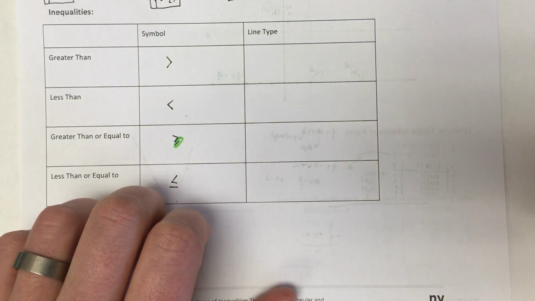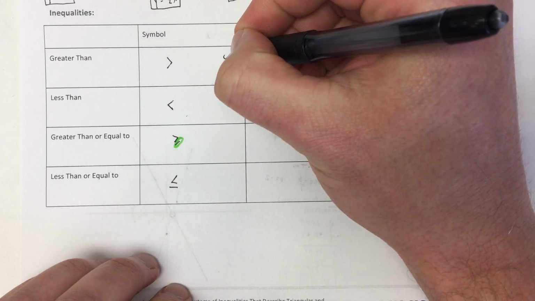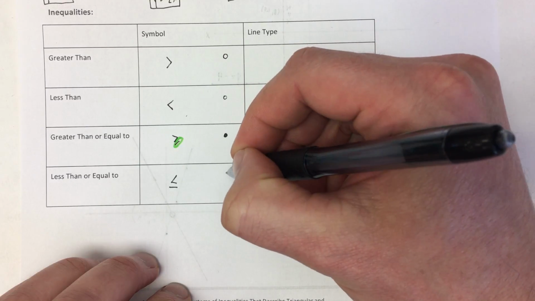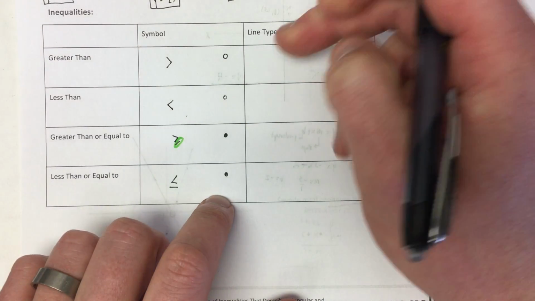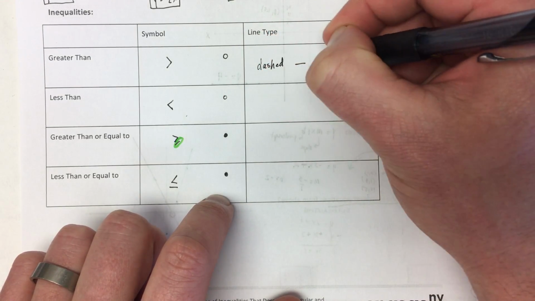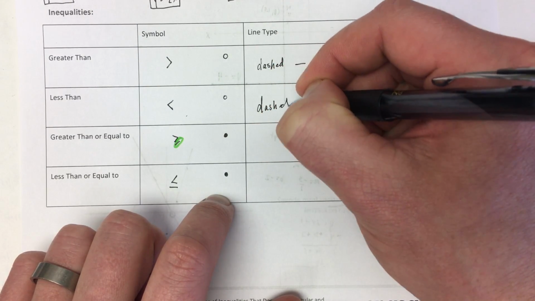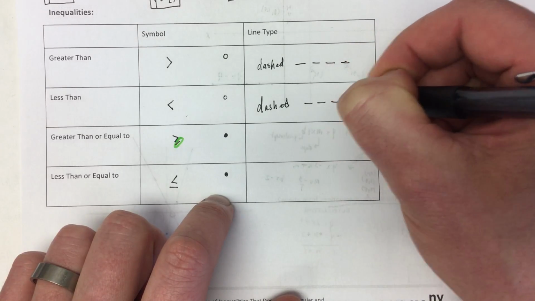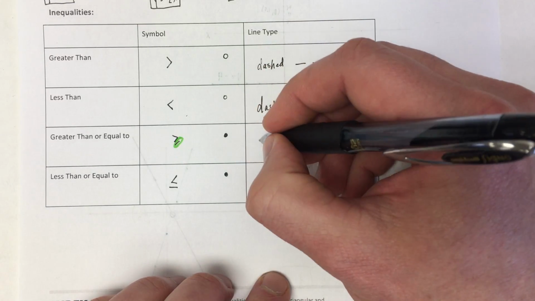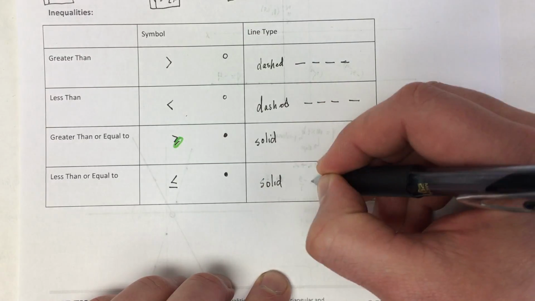Okay. Now when we graph these, on a number line, you just have an open circle for greater than, but for greater than or equal to or less than or equal to, you'd have them filled in. How that's represented on your lines is you'd have a dashed line, which means there are breaks in between the parts. Same thing with the less than, you have a dashed line or a dotted line. But when you get to the equal to part, it's just like the equality, so you would have a solid line.